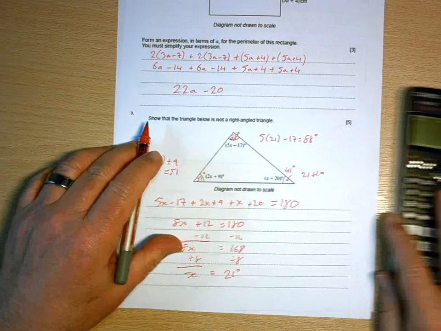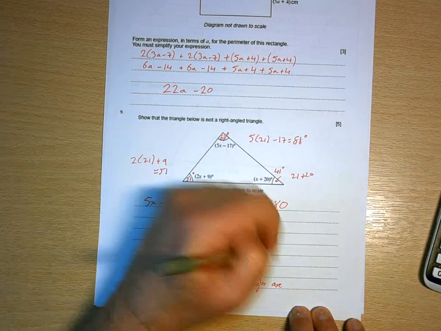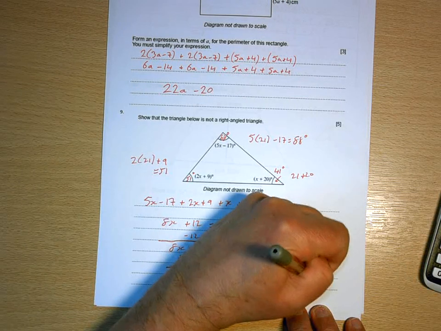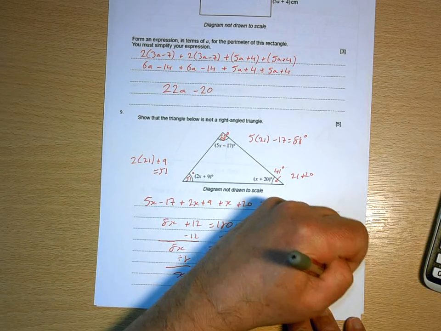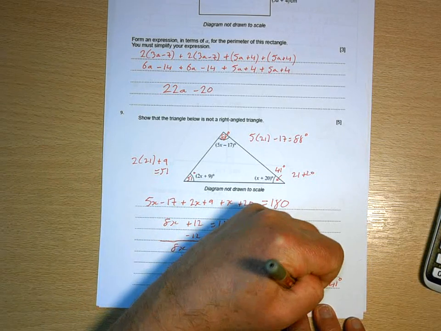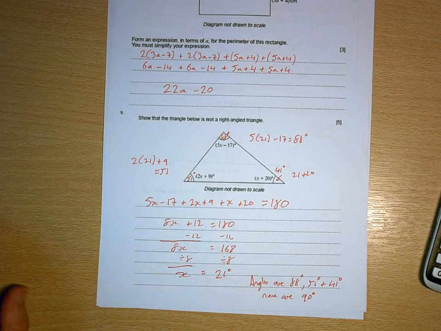So the angles are 88, 51 and 41. None are 90 degrees. So it's not a right-angled triangle.